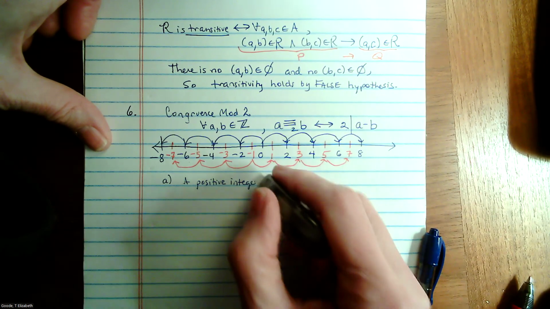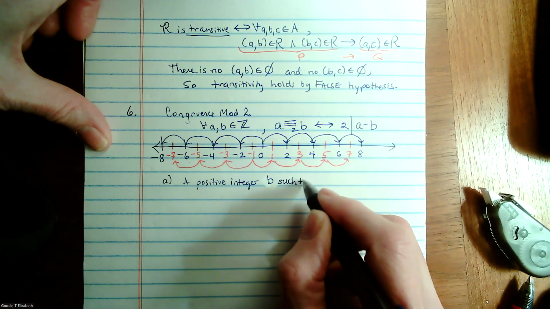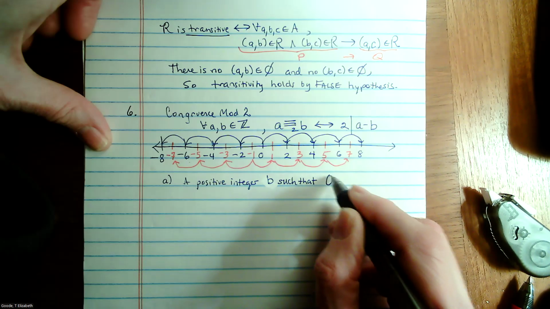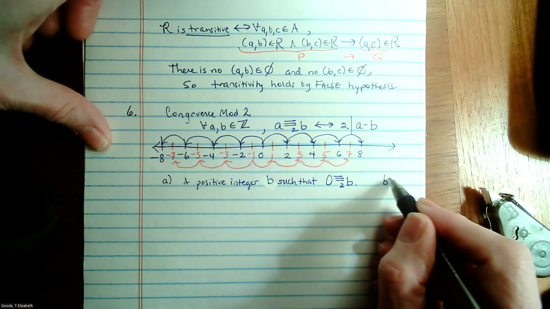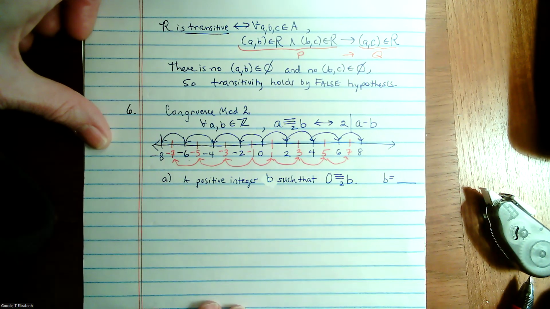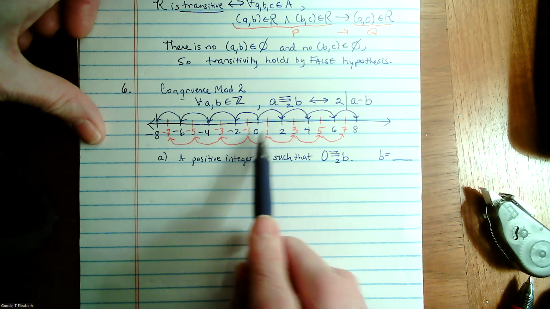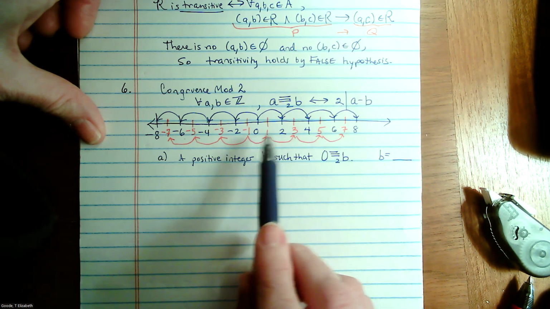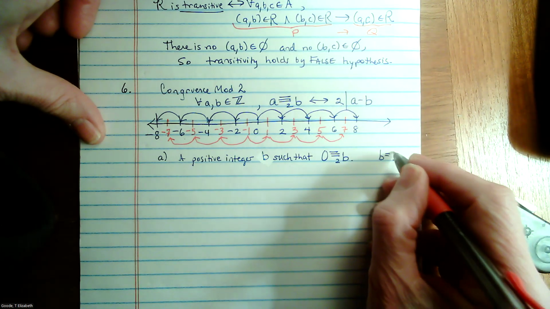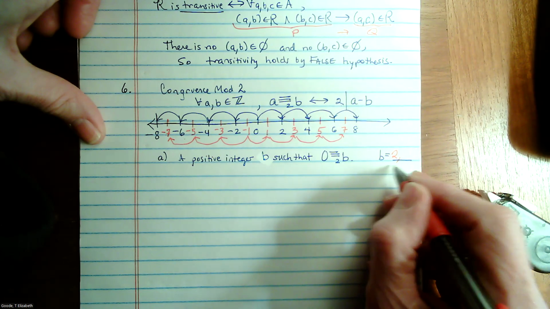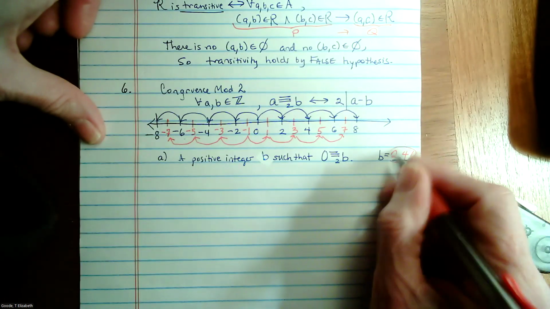So for part A, we want a positive integer B such that 0 is congruent mod 2 to B. There are lots and lots of positive integers that are congruent mod 2 to 0, namely all the positive even integers. So you could put 2 or 4 or 6, any of these.